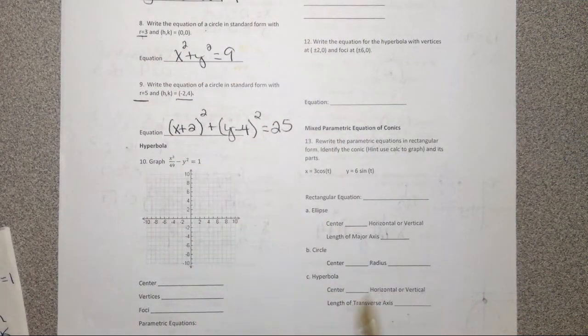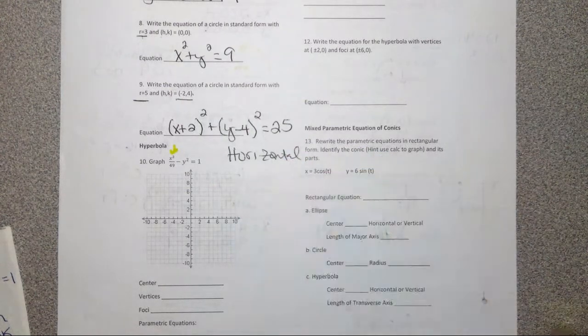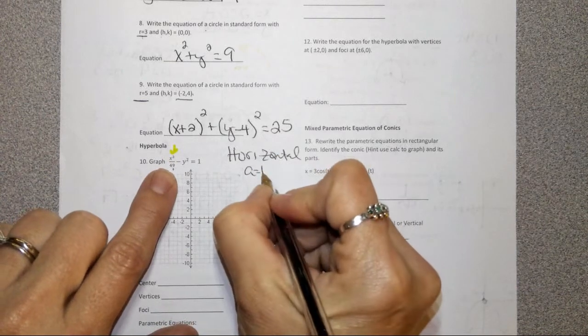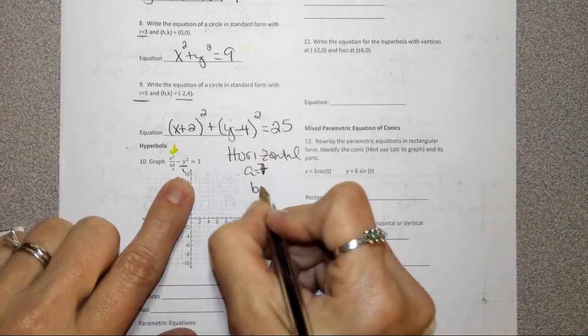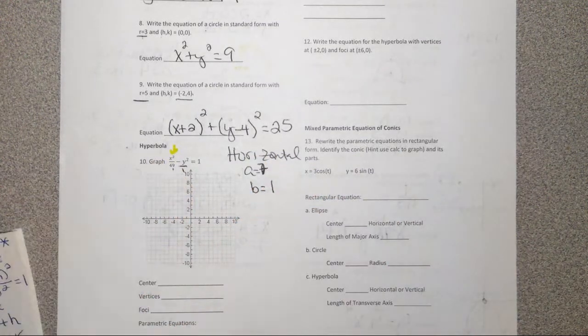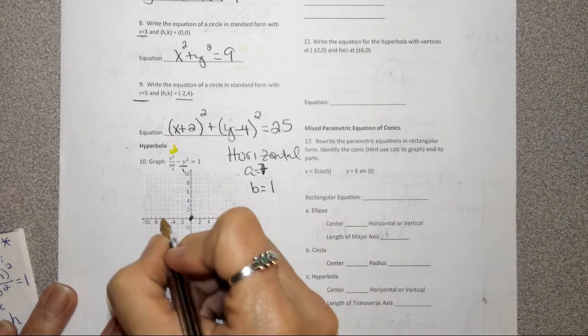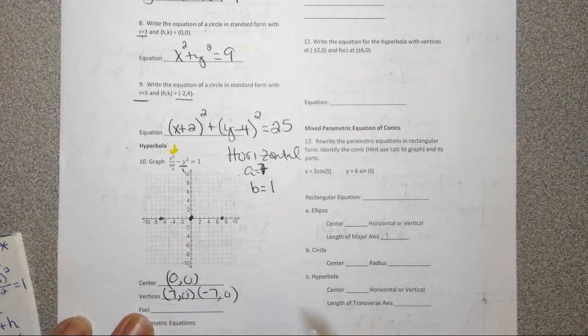All right, so number 10, the very first letter written is X. So this is a horizontal hyperbola. A squared is always written first. So if A squared is 49, A is equal to 7. This is over an imaginary 1, so B, the square root of 1, is 1. There's no parentheses, so again, my center is at 0, 0. So from 0, 0, because it's horizontal, I'm going to go right 7, and I'm going to go left 7. Those are your vertices. So I have a vertex at 7, 0, and negative 7, 0.